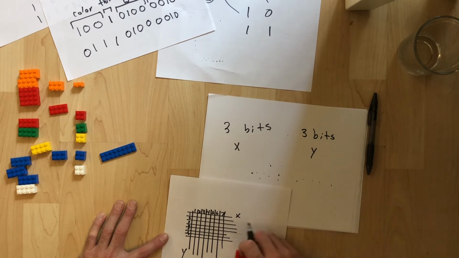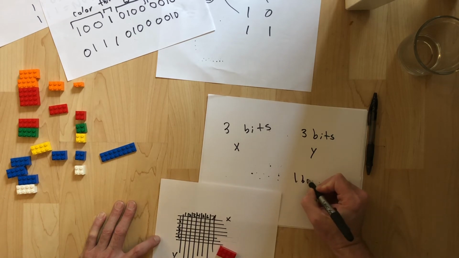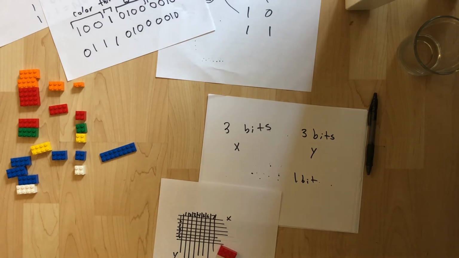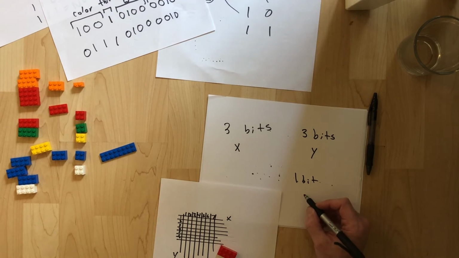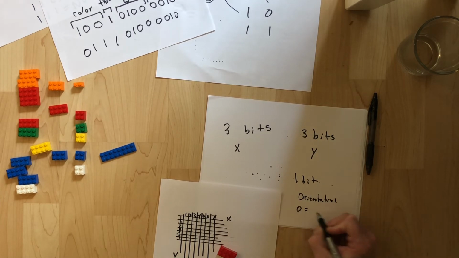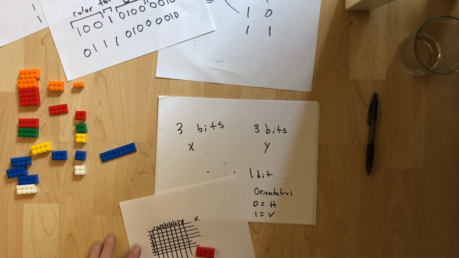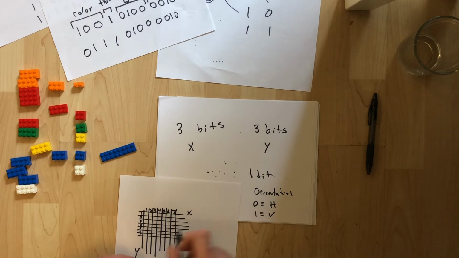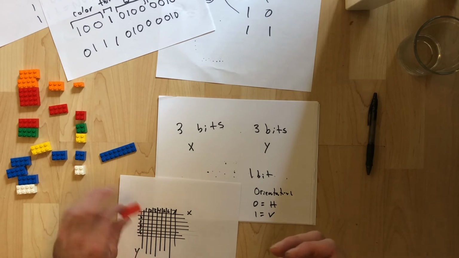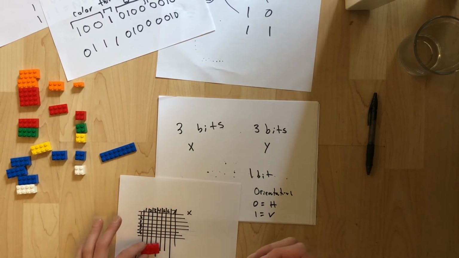Then we need one more bit to decide orientation. Is it horizontal or is it vertical? So one more bit for that, and that's for orientation. 0 equals horizontal, 1 equals vertical. So that's 3, 3, and 1. That's 7 more bits to describe where this is on the 2D plane.